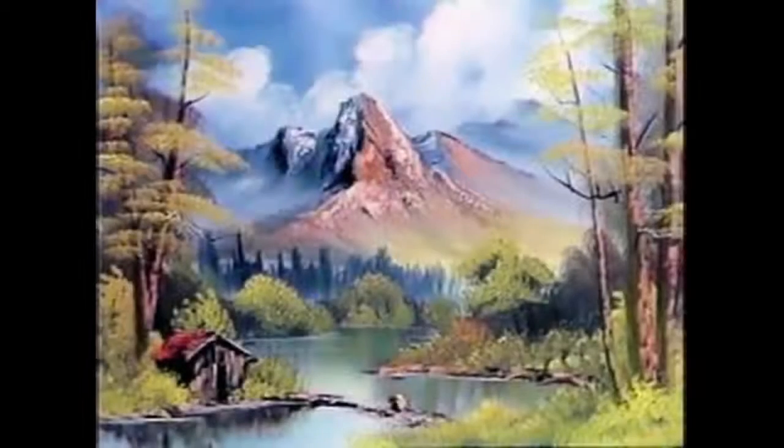Today we are going to be doing a pixel art version of Bob Ross's Mountain Cabin from Season 7, Episode 4.